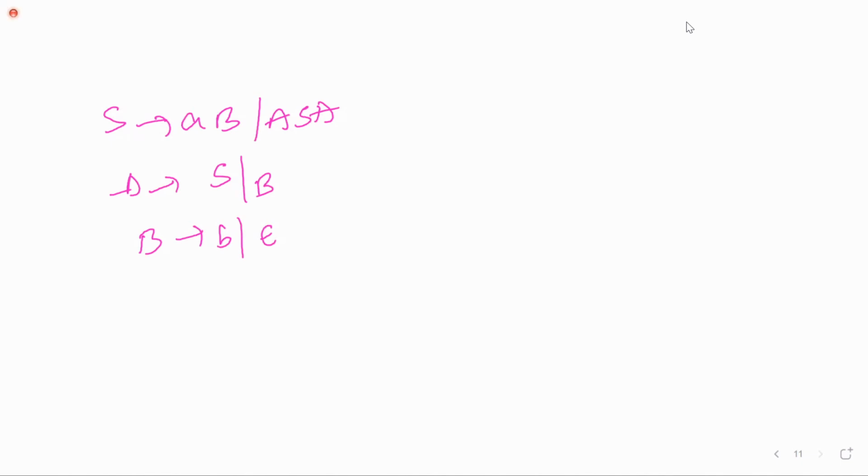Okay. First we have to remove the epsilon production. Simple thing. S tends to AB is the given thing. In place of B, I can substitute epsilon. If I substitute epsilon, what will I have? Only A. Did you understand why A came? See, S to AB. In place of B, I can substitute epsilon also. If I substitute epsilon, I'll have only A.